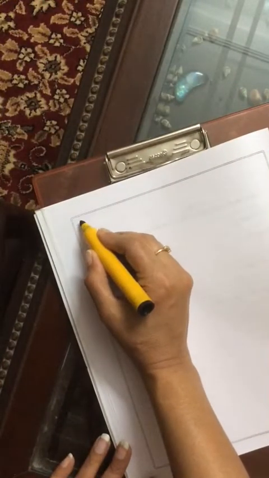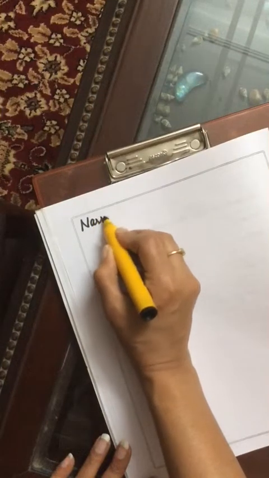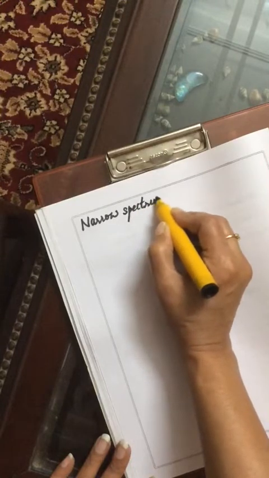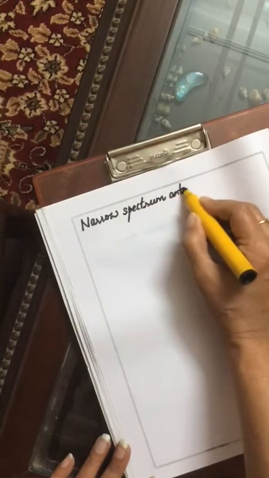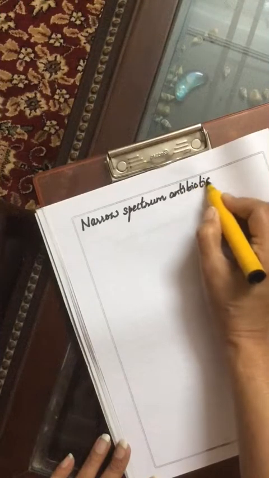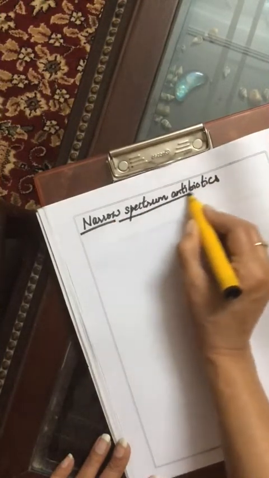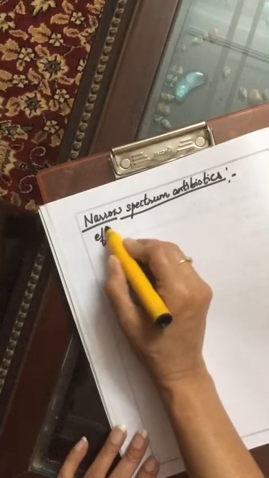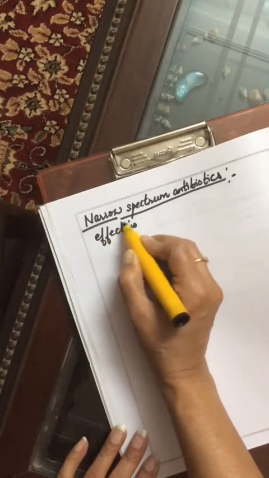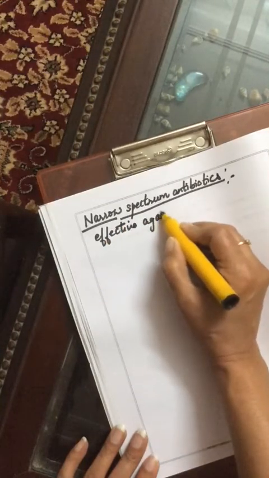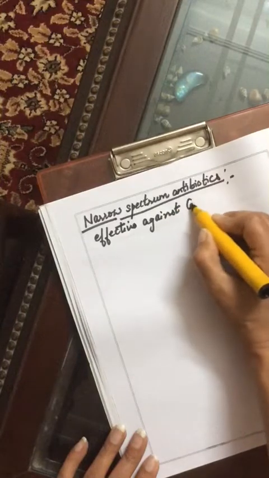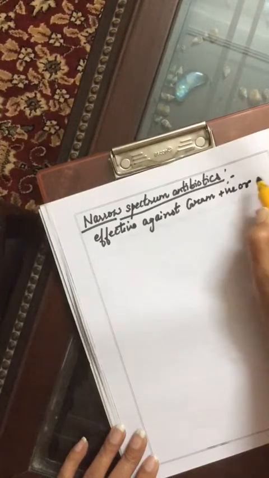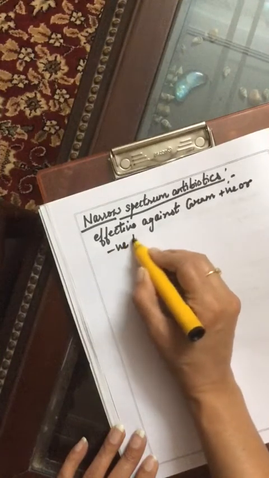We were on narrow spectrum antibiotics. These are those antibiotics which are effective against either gram positive or gram negative bacteria.